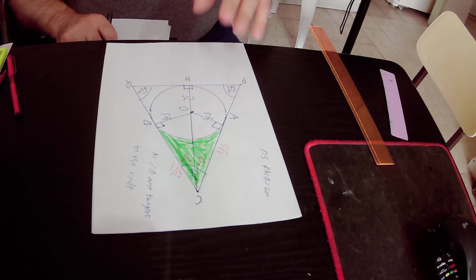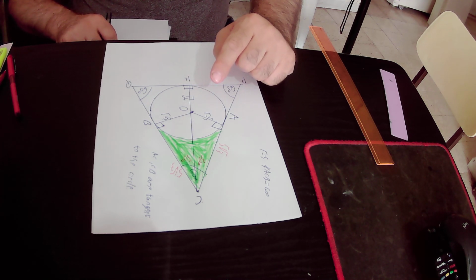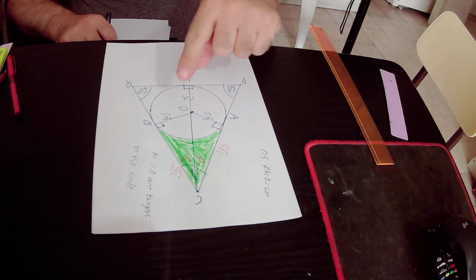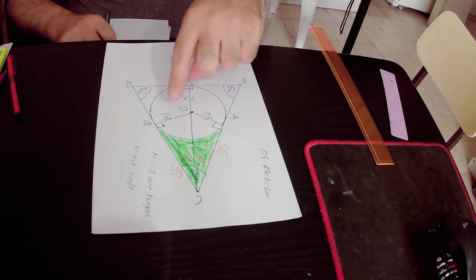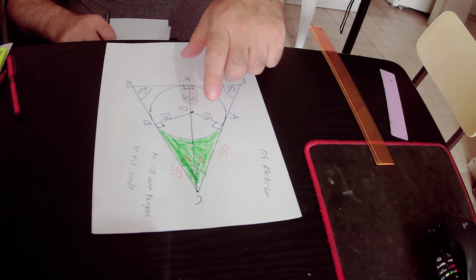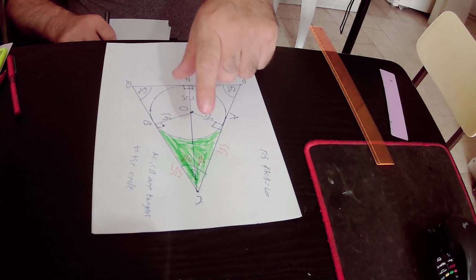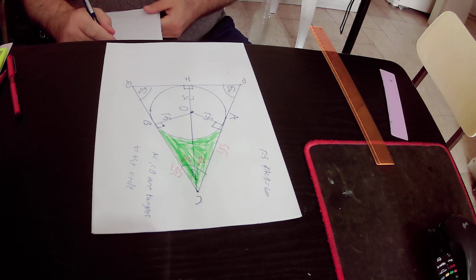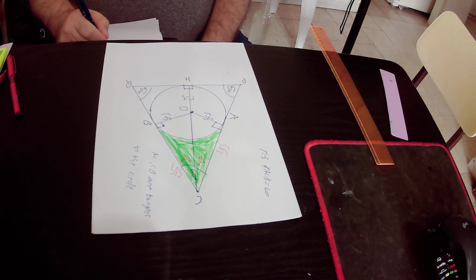Triangle CPQ is an equilateral triangle, and the center of triangle CPQ is at point O. So if from point O you draw a height to side CQ, then that height OB will divide side CQ into two equal parts. That is to say, CB equals BQ according to rule number 5.